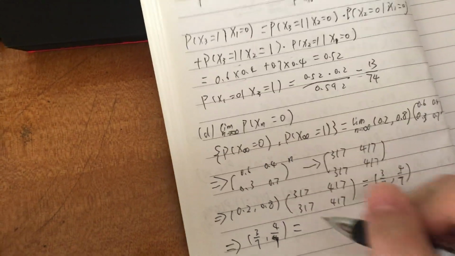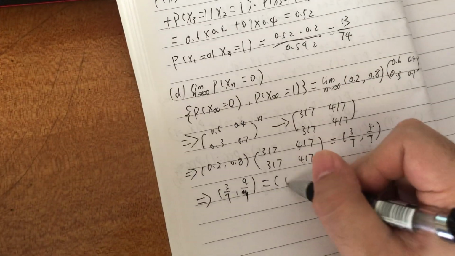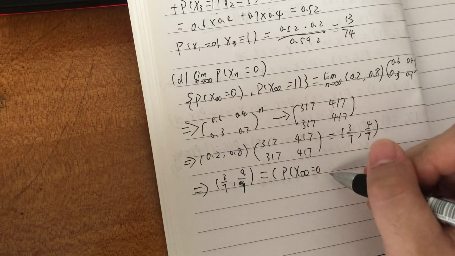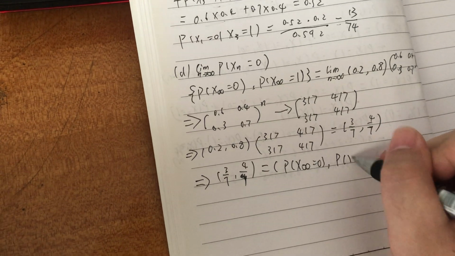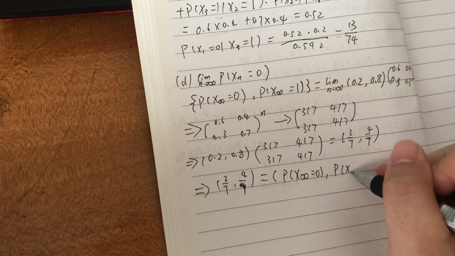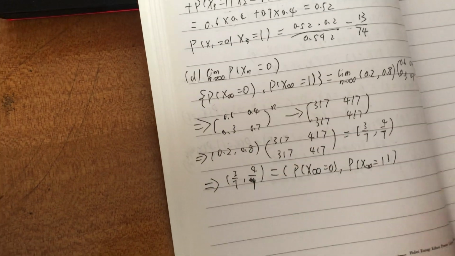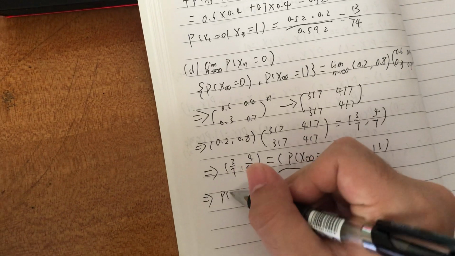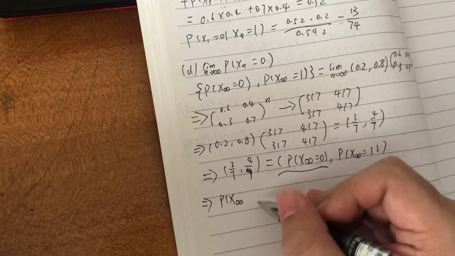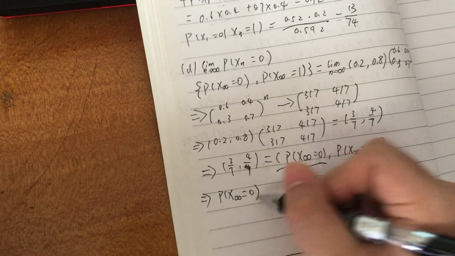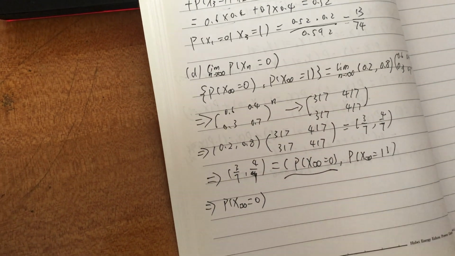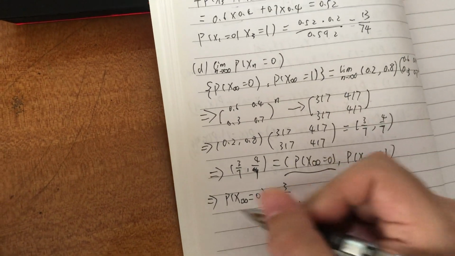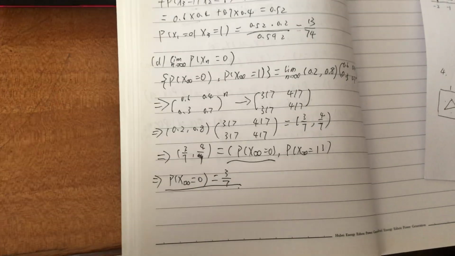This outcome equals the probability when n is infinite, the probability of the two situations. So when n is infinite and x equal to 0, the probability is almost equal to 3/7. That's it. That's the final outcome.